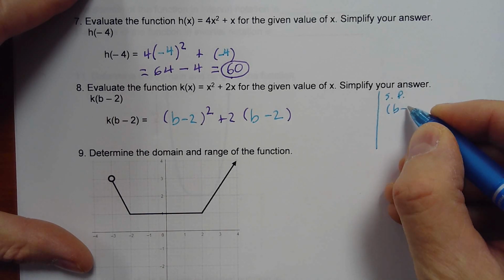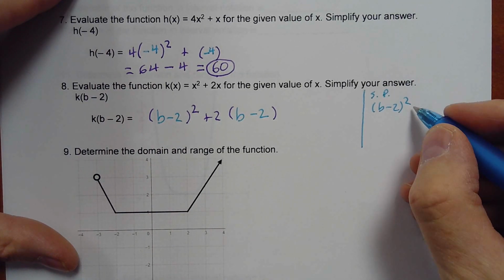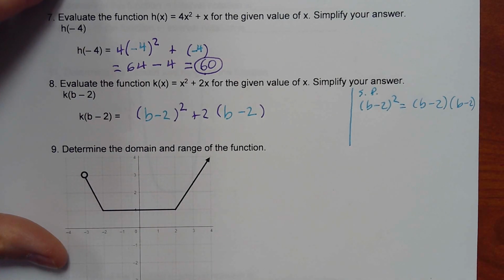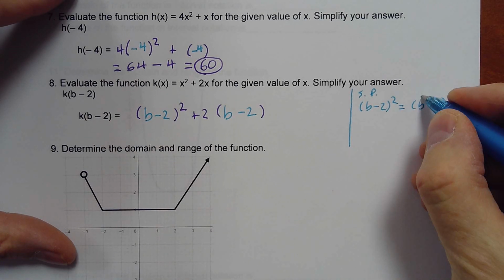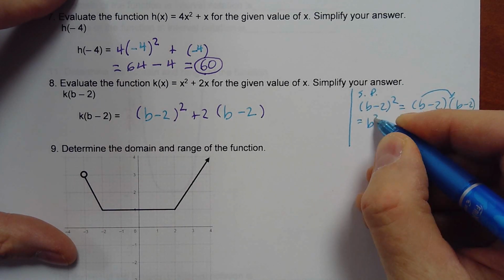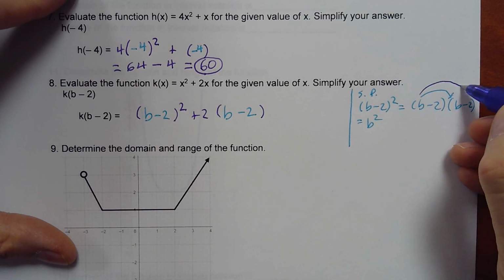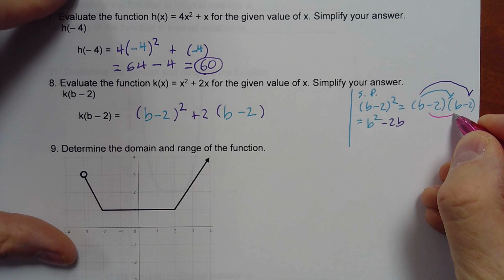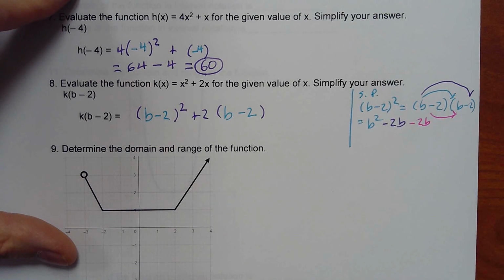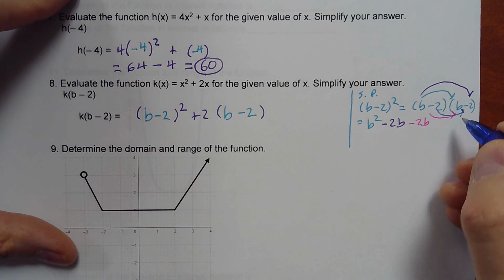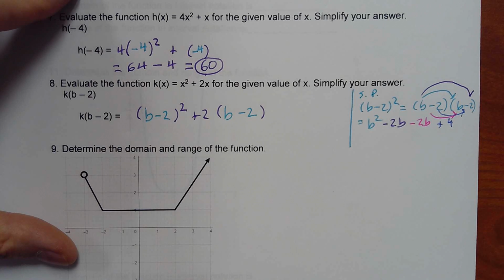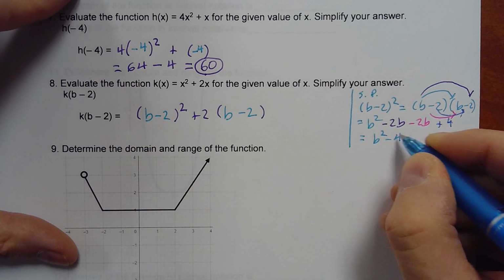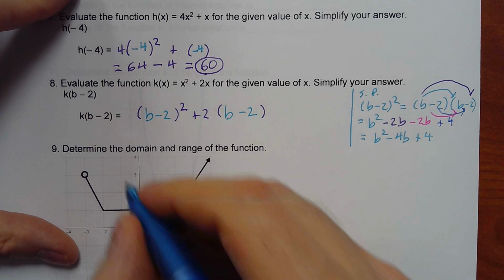I'm looking at b minus 2 quantity squared. That's equal to b minus 2 times b minus 2. We're going to FOIL that out. The product of the first terms would be b squared. Outer terms would be minus 2b. Inner terms would be minus 2b. Last terms would be plus 4. So this is going to simplify to b squared minus 4b plus 4. So let's put that in.